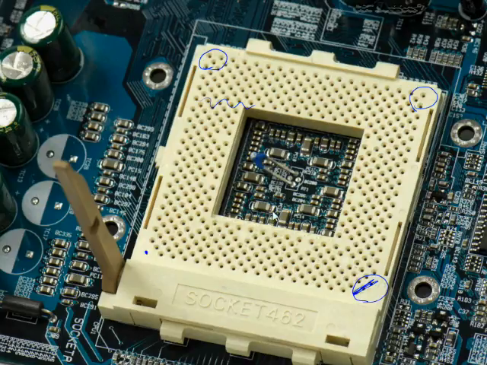Anyway, this is how it would look when you don't have a processor in it. Of course, you have a lever here that you would flip up, and then with a zero insertion force socket type, you would drop the processor in here, provided you've oriented it properly, and it doesn't require any force.